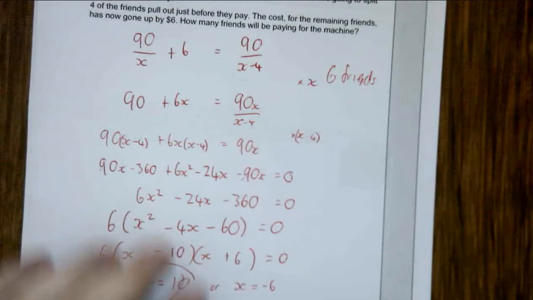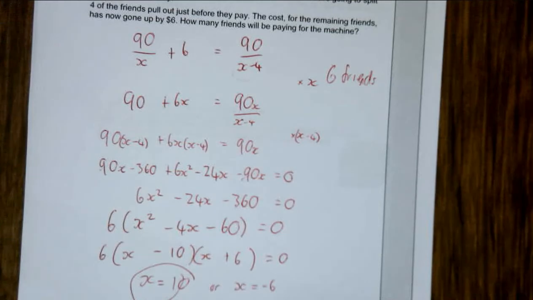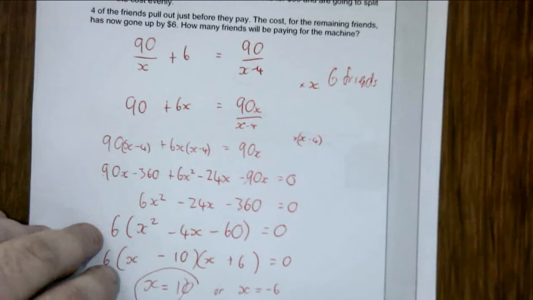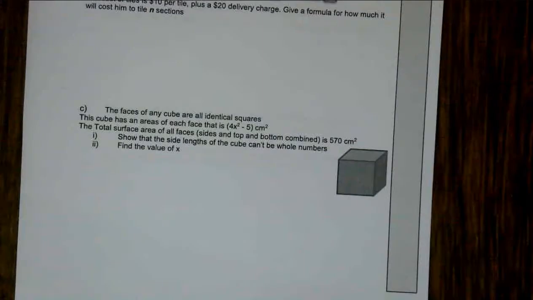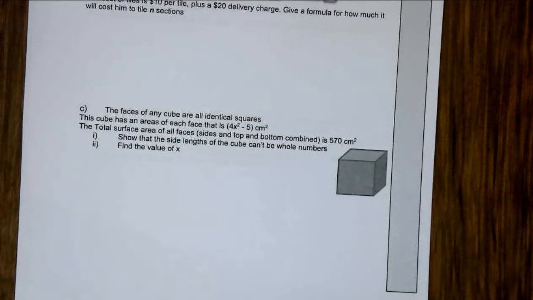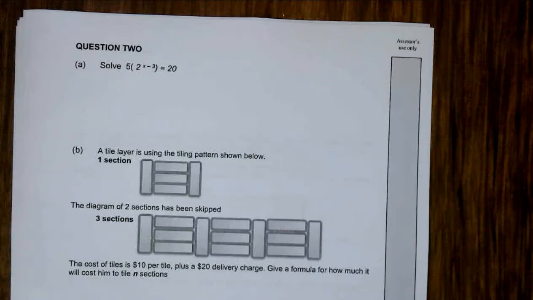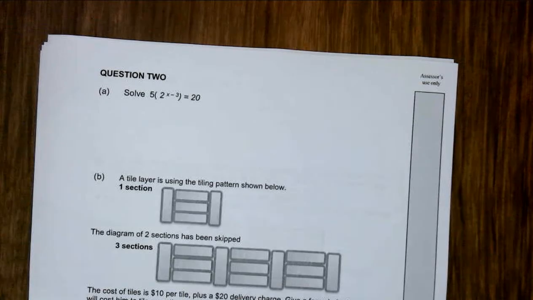That's an excellent question. I kind of got it, but not really. For excellence, you had to dismiss this solution here because you can't have negative friends. You might get an achieve for guess and check. Did you get the answer 6? Let me look at that afterwards. If it affects your mark, then you should get an achieve.